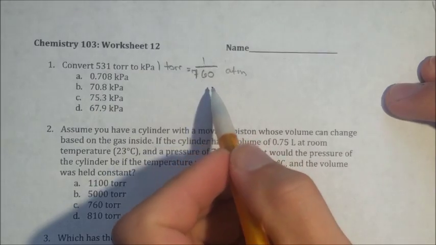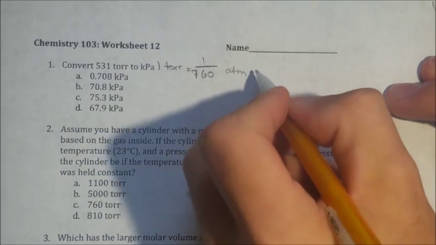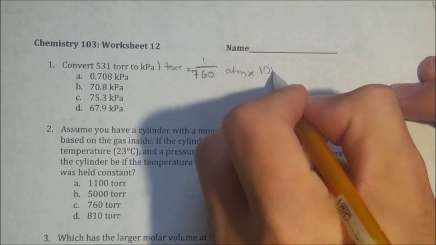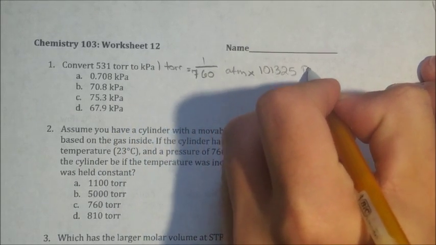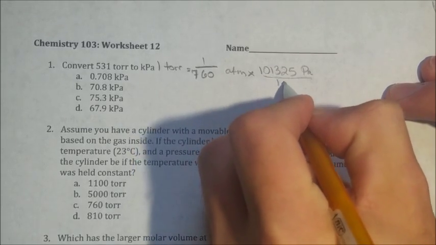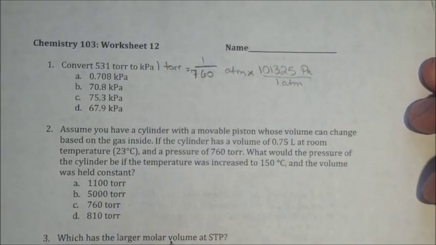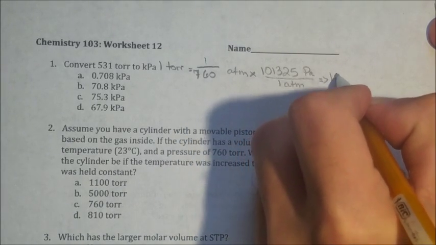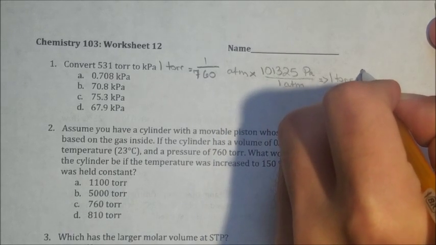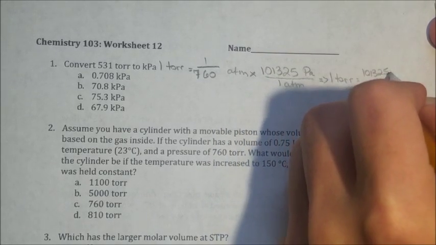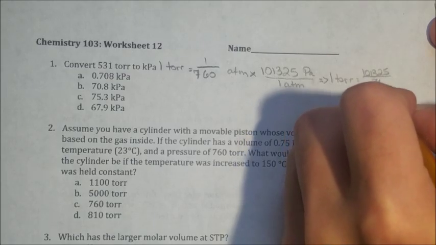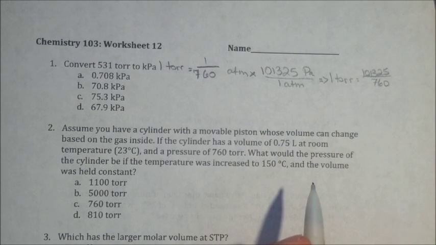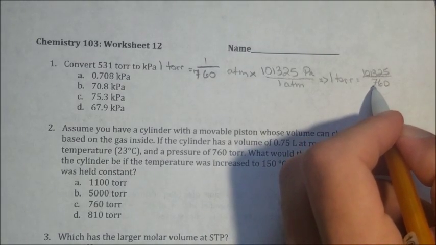Well, if we wanted to take this and convert this into pascals, figure out how many pascals this is, we would have to either look up or remember that there are 101,325 pascals in one atmosphere. Okay, so the way this works out is that 1 torr equals 101,325 over 760, just this number here, pascals per atmosphere.